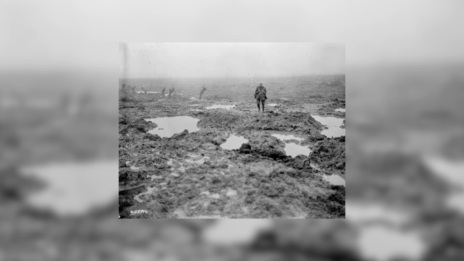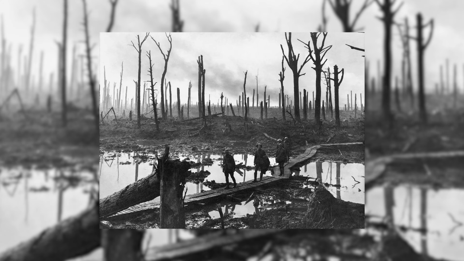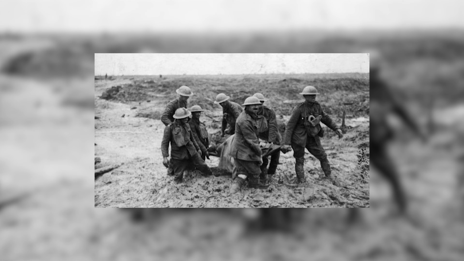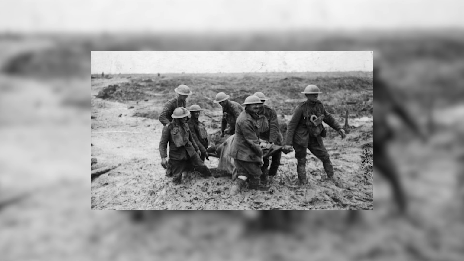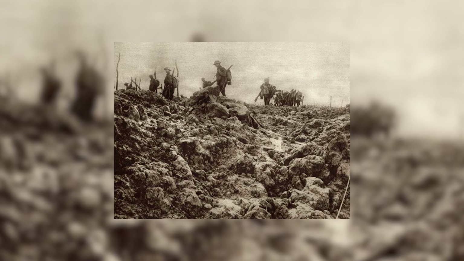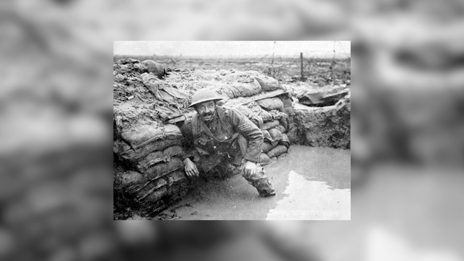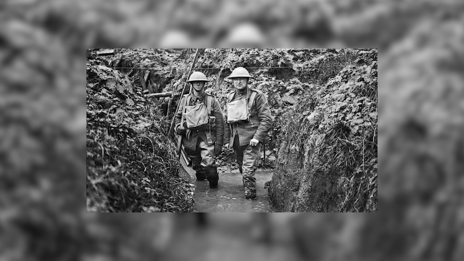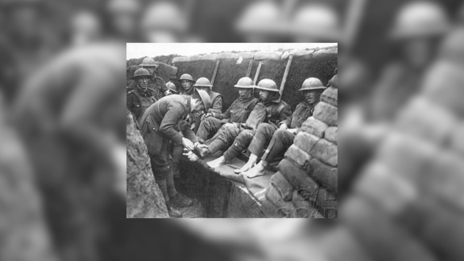Mud was also responsible for taking lives of many soldiers. After days, sometimes months of shelling and bad weather, the malformed terrain would trap many soldiers and serve as their tomb as enemy fire would finish them off as they were trying to free themselves. Not only did mud make it hard for soldiers to advance, water would fill into the trenches, and mixed with viscera from fallen comrades and bad weather exposure would cause sickness and other ailments, such as trench foot.